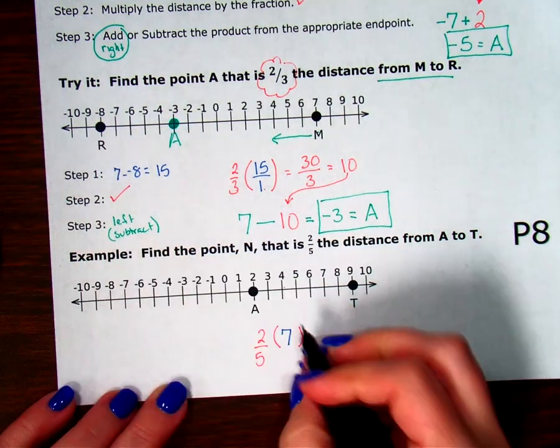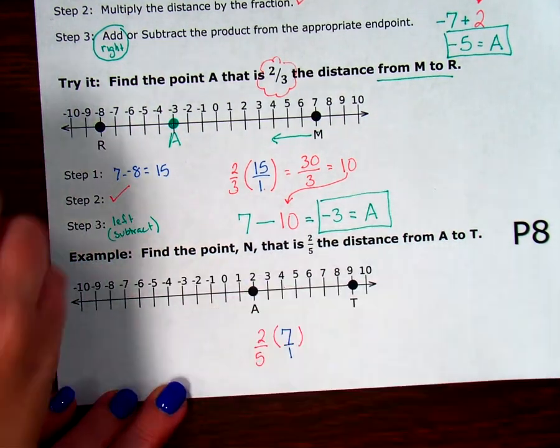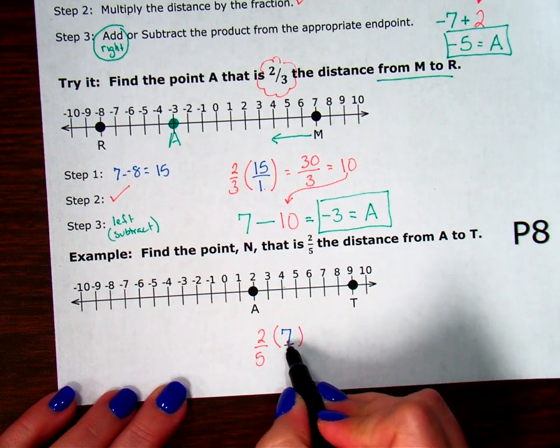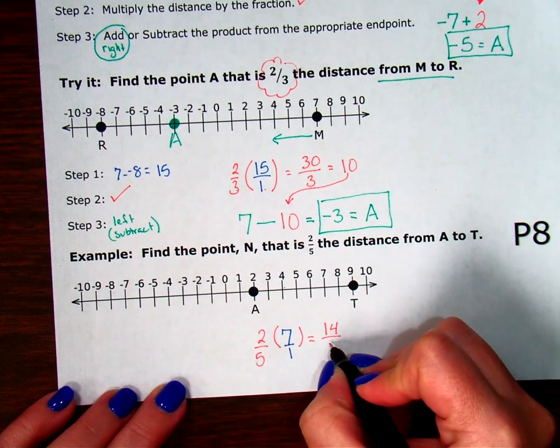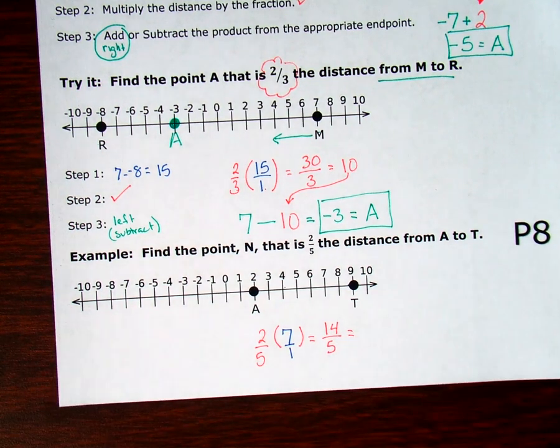I'm going to make this look like a fraction so that I can multiply straight across. 2 times 7 is 14. 5 times 1 is 5. 14/5. So if I take my cell phone, I can do 14 divided by 5 and get a decimal. And 14 divided by 5 as a decimal is 2.8.